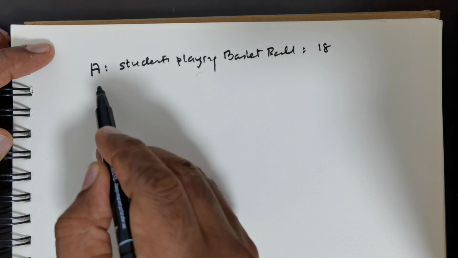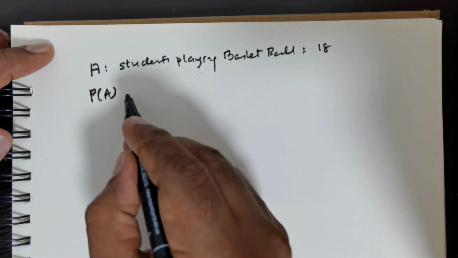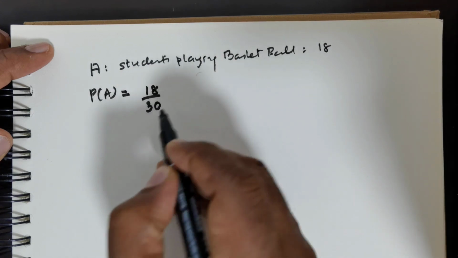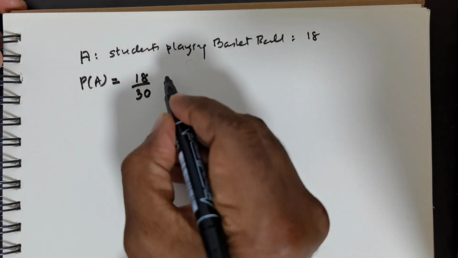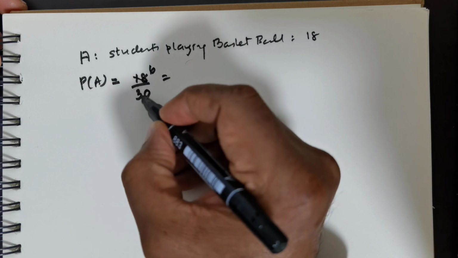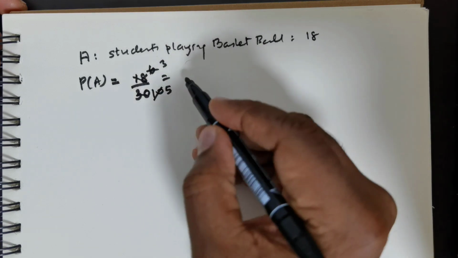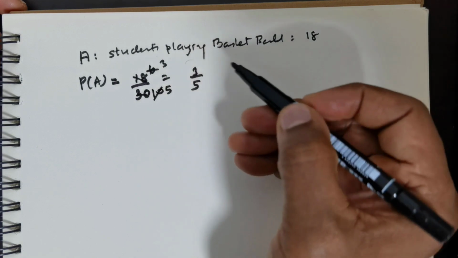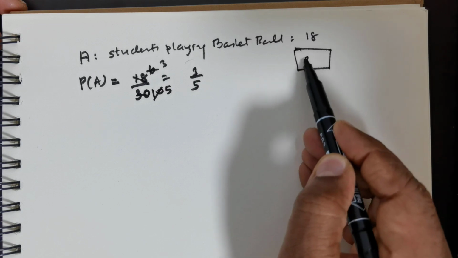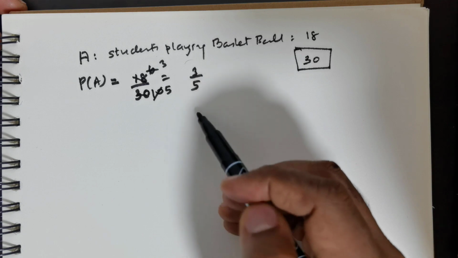If I were to find the probability for A, probability of A is going to be 18 divided by 30. So if I were to reduce this, 3 would divide this 6 times, 3 would divide this 10 times, 2 will divide 3 times, 2 will divide here 5 times. So you have 3 over 5. So the meaning is, if you pick a student from the class of 30, the probability that the student will play basketball is 3 over 5.